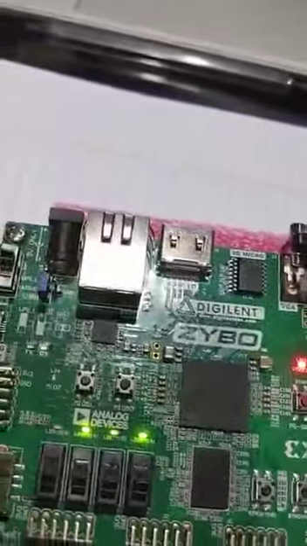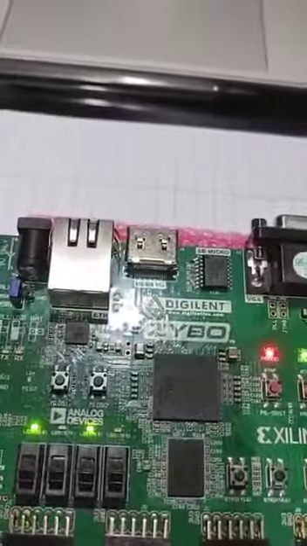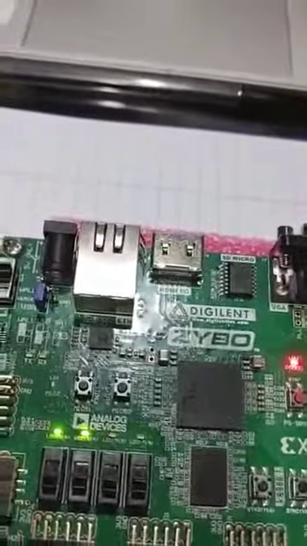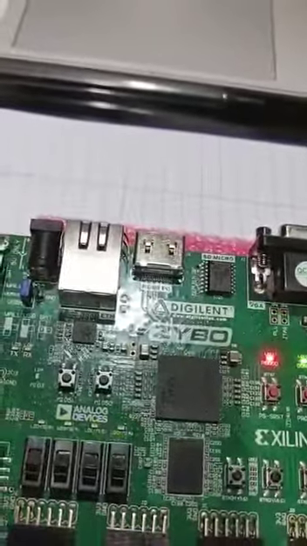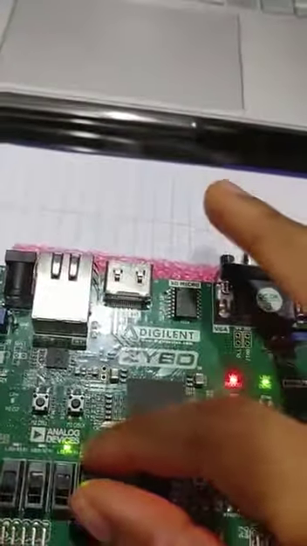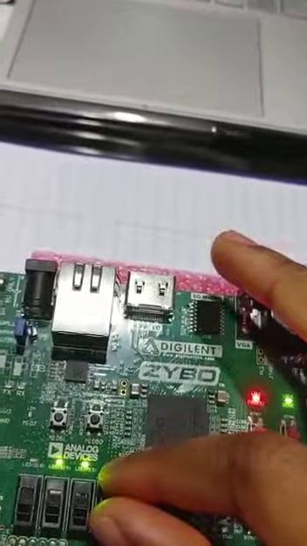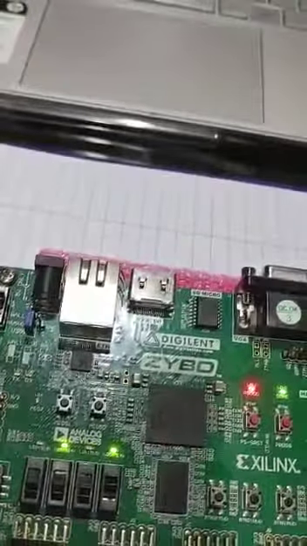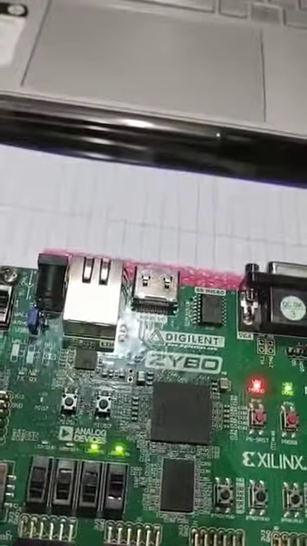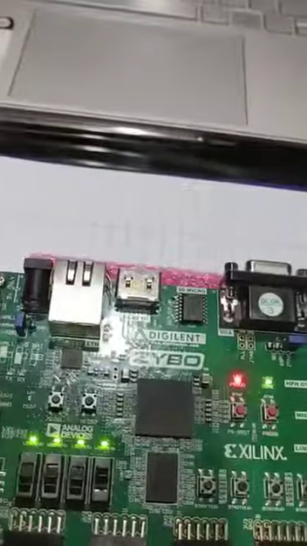As we can see on my board, switch 0 is already off, and the LEDs are incrementing from 0 to 15, from 0 to 15. Then I'm going to turn it on. If I turn it on, the LEDs are supposed to decrement from 15 to 0. So I just turned switch 0 on, and the LEDs are decrementing from 15 to 0, as we can see.